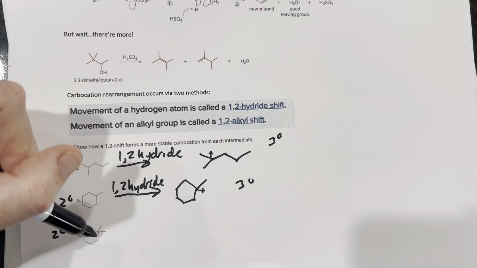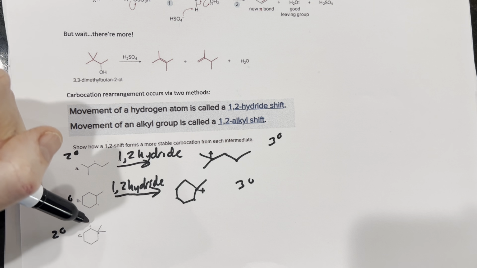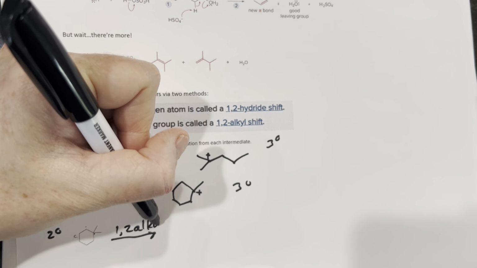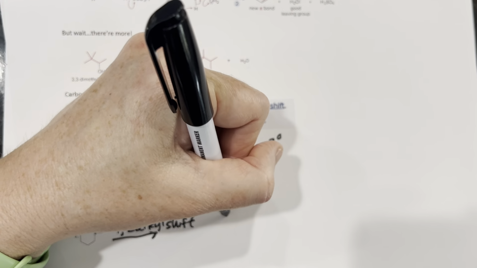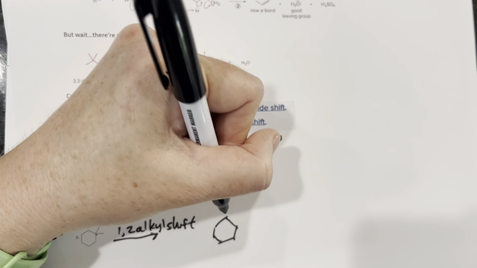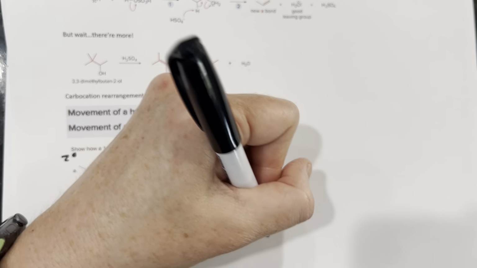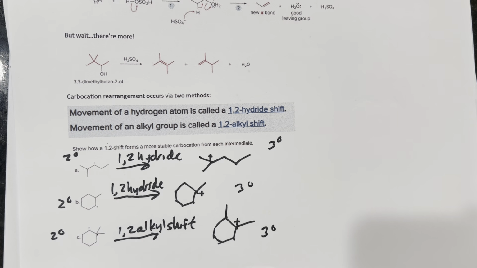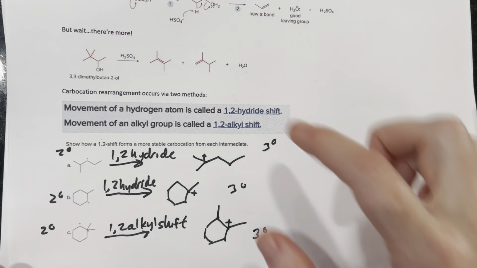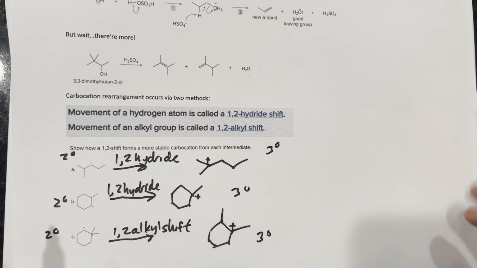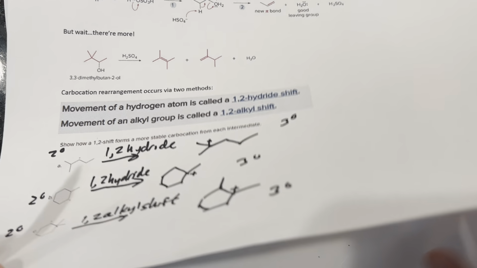So what's it gonna do? It's gonna let go of one of these methyl groups and let them come over here. So this is gonna be a 1,2 alkyl shift. An entire carbon group is gonna move over. And now the positive charge can be here, which is again tertiary. Excuse me. So hopefully that makes some sense. It's always just trying to be more stable. And once it does that, then it can form the E1 or E2 product.